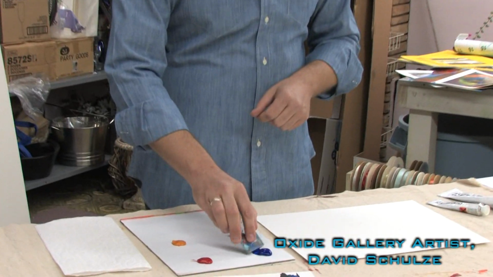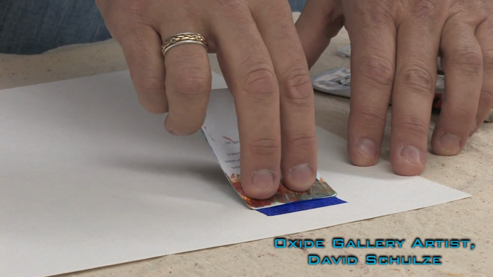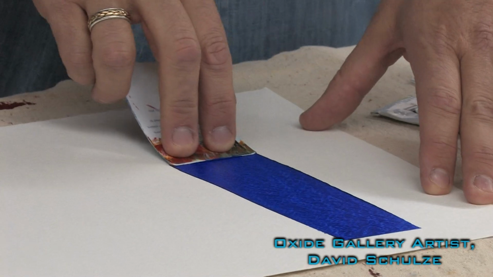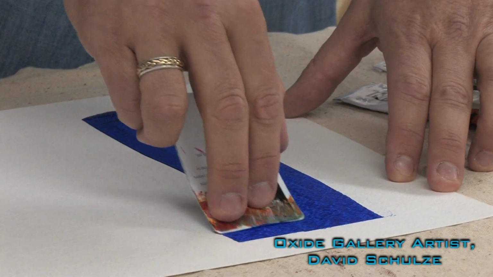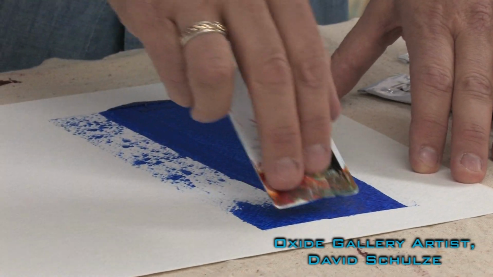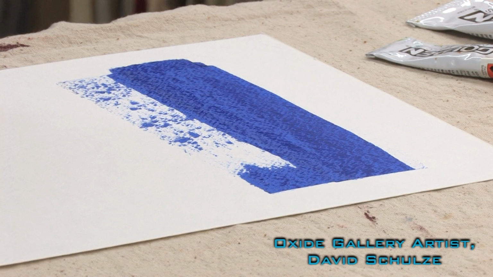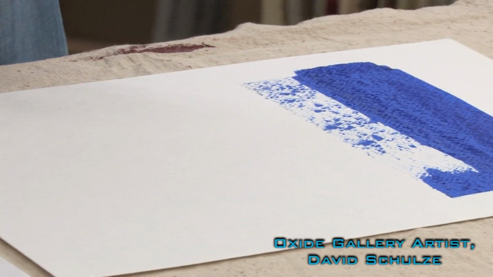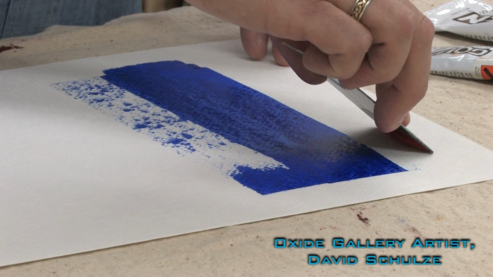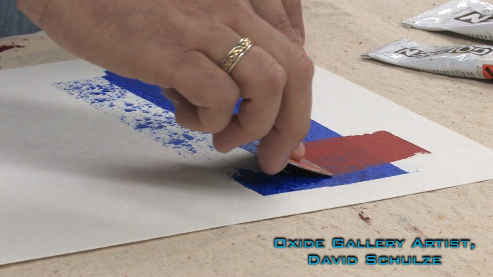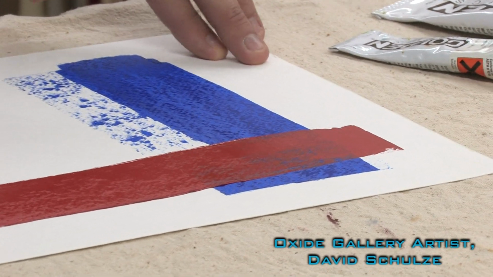For this demonstration, I'm just going to pick up some of the opaque paint on my painting tool here and just leave a nice mark here on the paper. And you can see that when I put the paint on, it largely covers up the white of the paper, and you can't see the white of the paper. Next, I'm going to pick up my red, which is another opaque color, and lay it down over the top, and you'll see that the red largely covers over the blue.